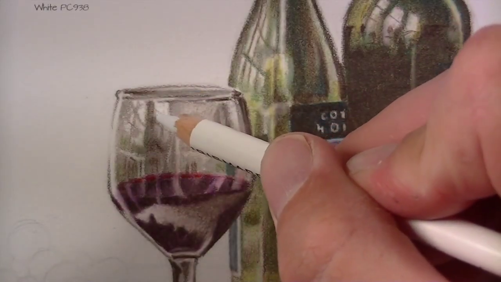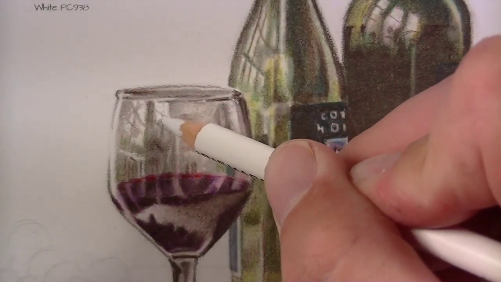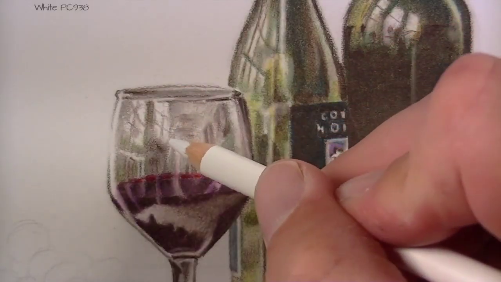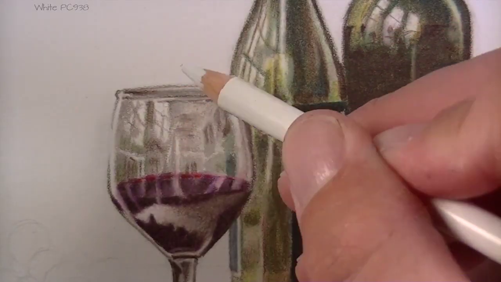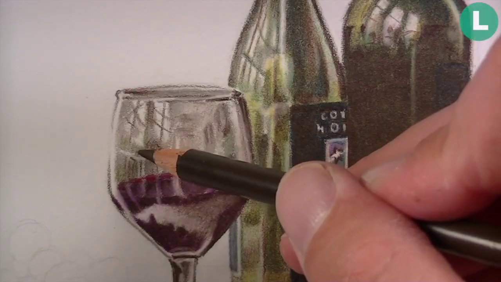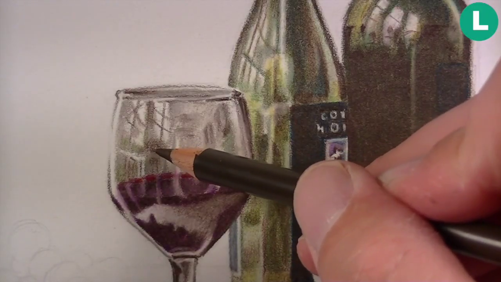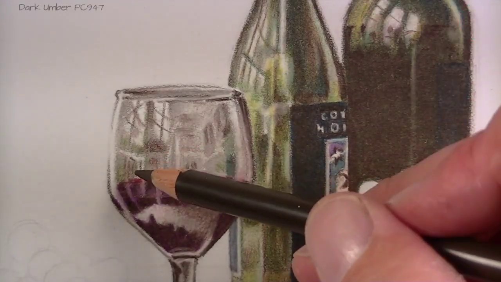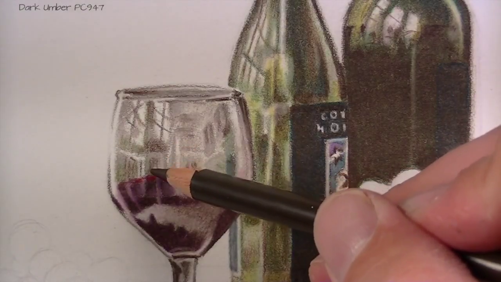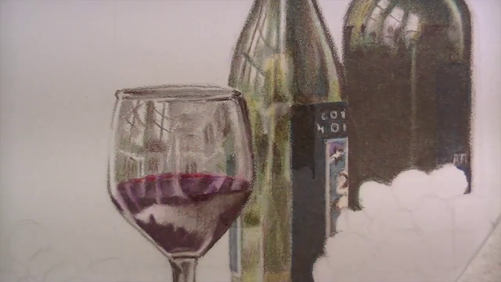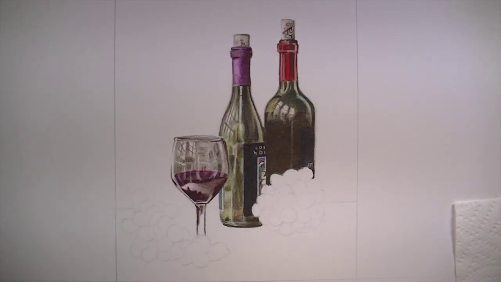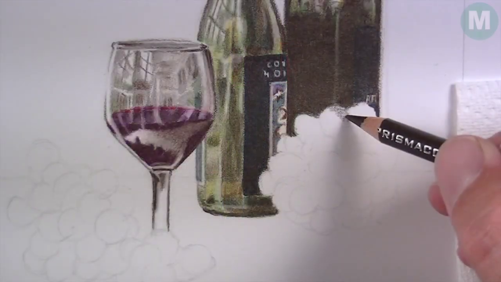Working back and forth between the warm gray and the white, we can adjust the effect until we're pleased. We can also slowly intensify some of the reflected colors that are observed. Here's a look at our drawing so far. Next, we'll move on to addressing the grapes.